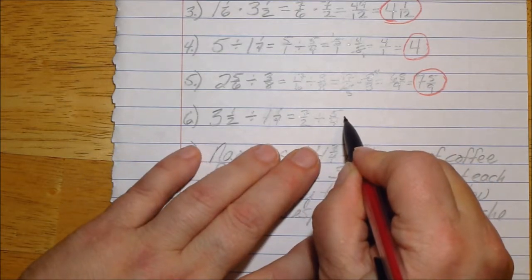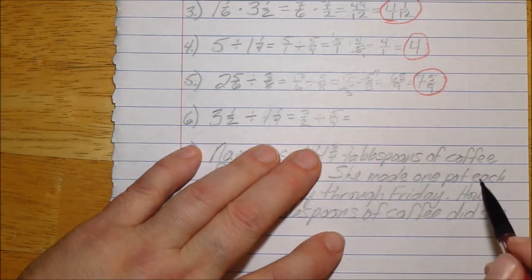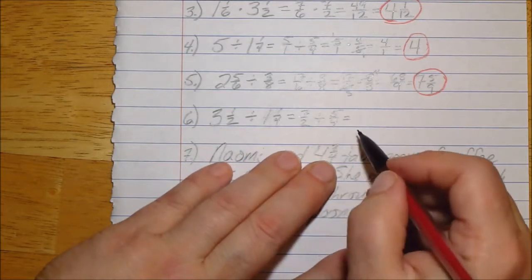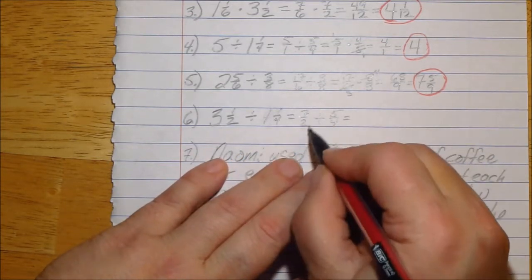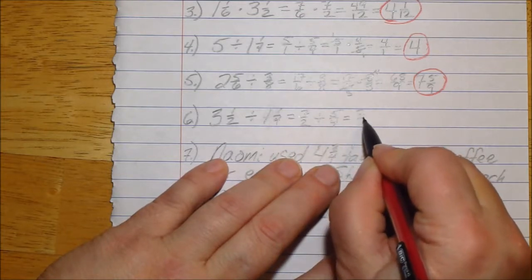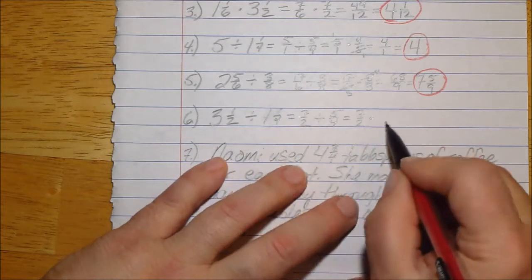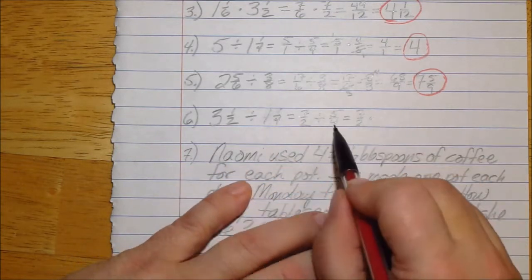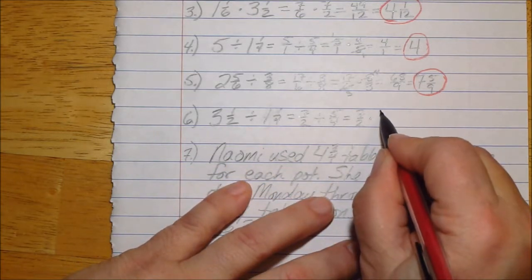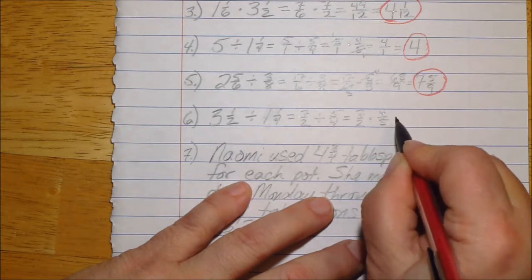Now I need to turn this into a multiplication problem. So we've got copy times flip. 7 over 2 is what I copy. Change that division symbol into a multiplication symbol, times, and flip the second fraction. So now we have 4 over 5.